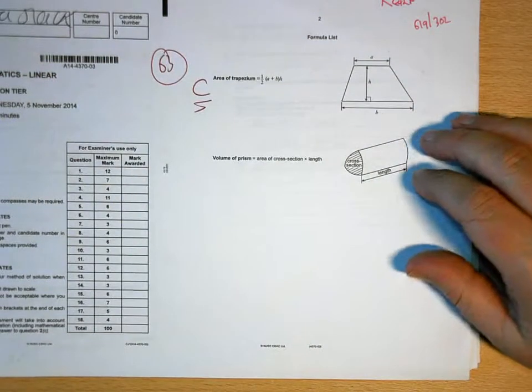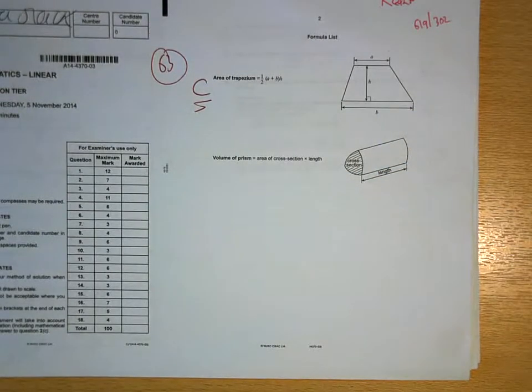63 is a C, so you're maintaining your standards, so I'm really pleased with that. And there's quite a few things in there that you've either left out, which when you watch the video you'd easily put right, or your algebra is a little bit rusty, you need to practice formulas, substituting into formulas, solving equations. We'll certainly be doing that in class over the next few weeks. So, well done.